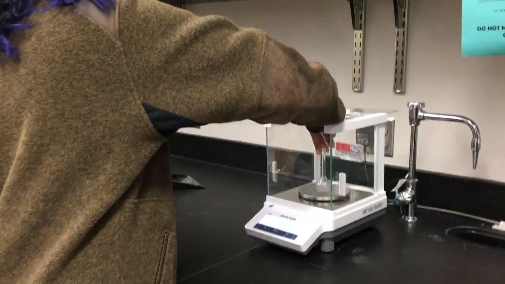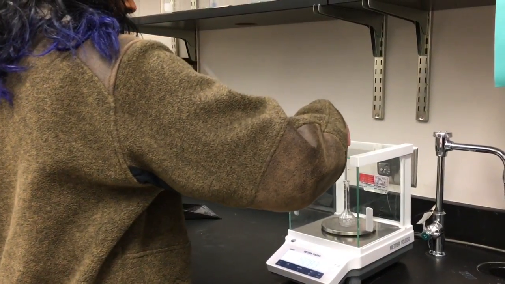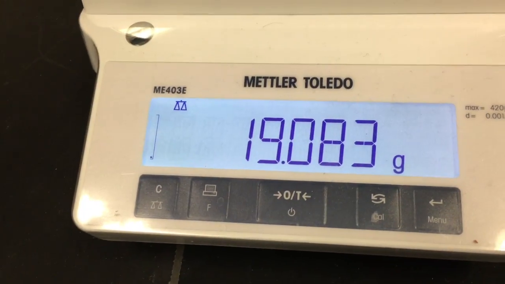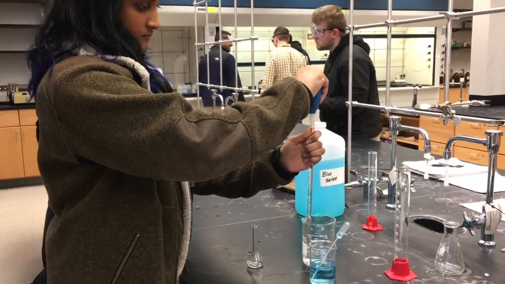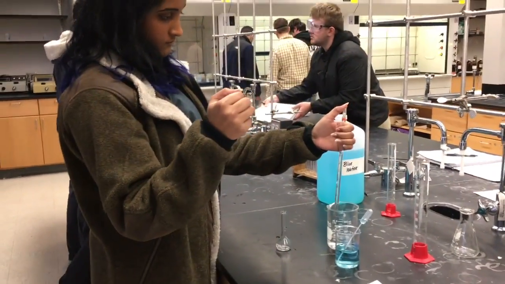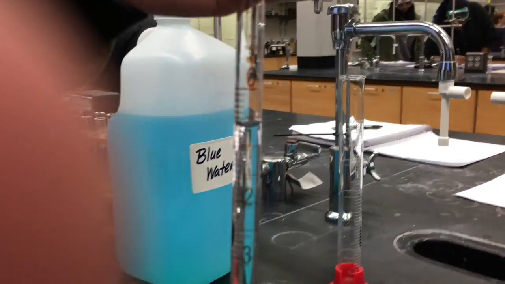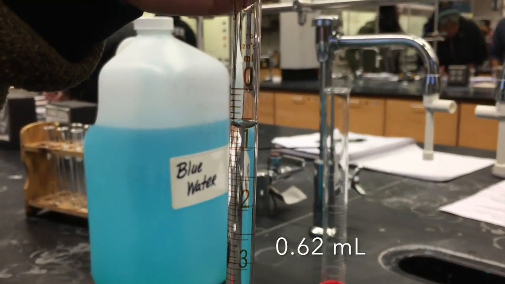Mass the volumetric flask so that it can later be subtracted from the mass of the sugar dilution. Use the pipette to take up an amount of 20% sugar stock solution. A stock solution is a solution of a known concentration that is diluted to make dilutions.